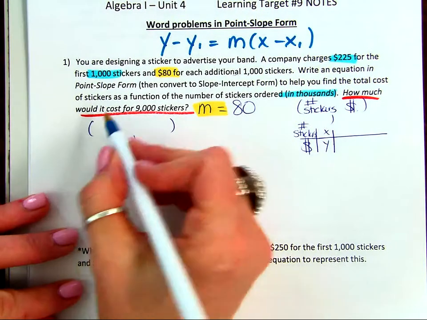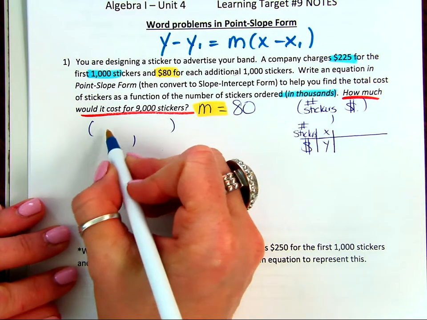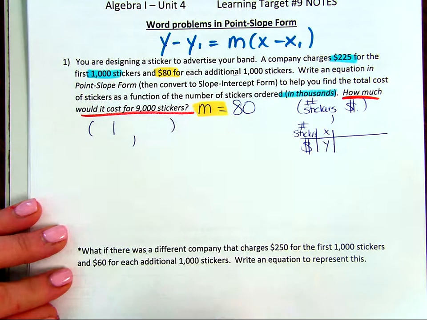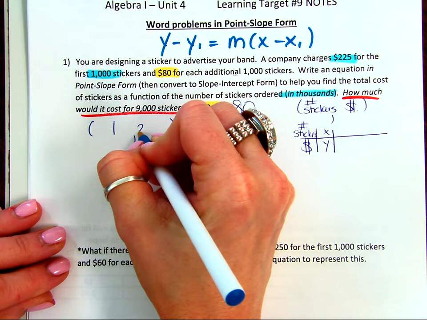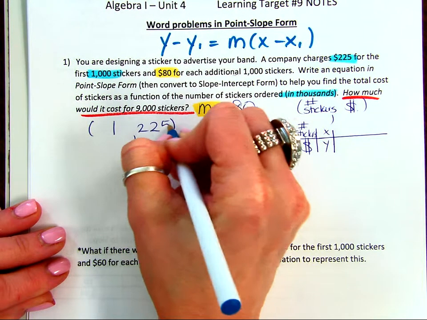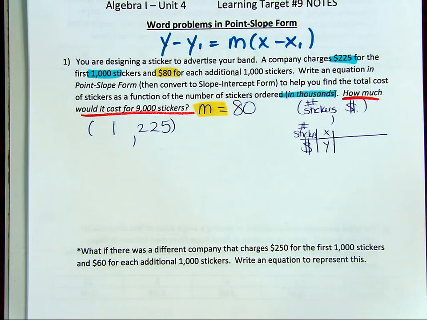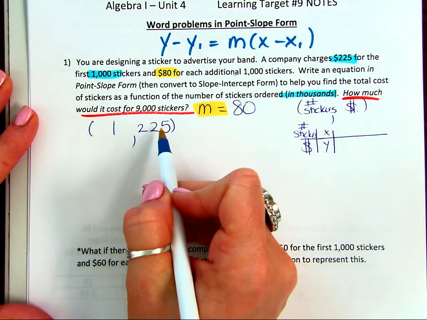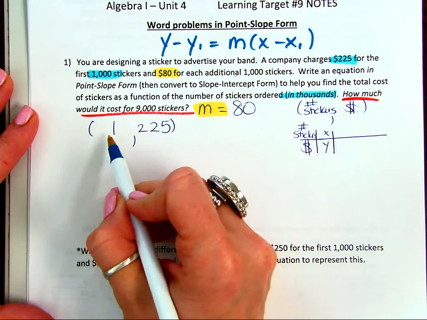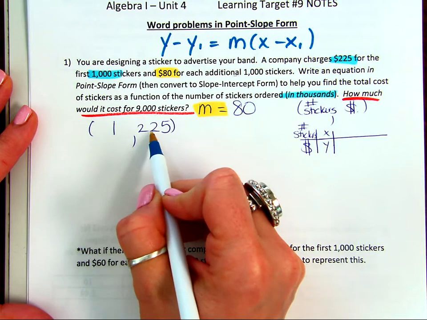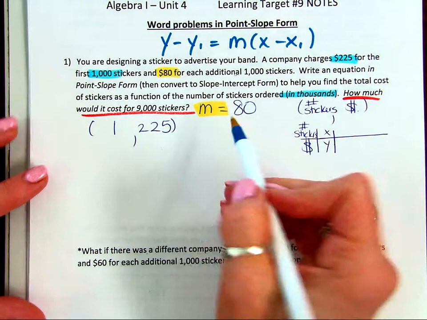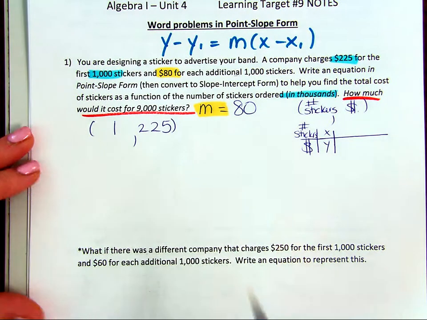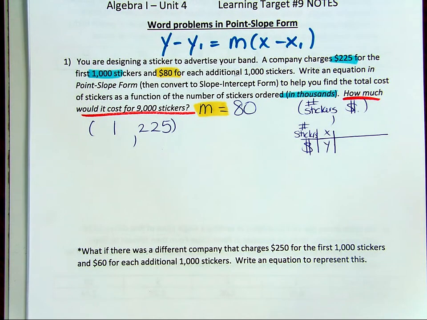So instead of writing and dealing with 1,000 in my problem, I'm just going to put 1, comma, 225. Does that make sense? So not one sticker costs $225, because that's in thousands. 1,000 stickers cost you $225, and then each additional is 80 after. So there we go. We have all the info we need, right? We found the slope, we found the point, and now we know how to do the rest.